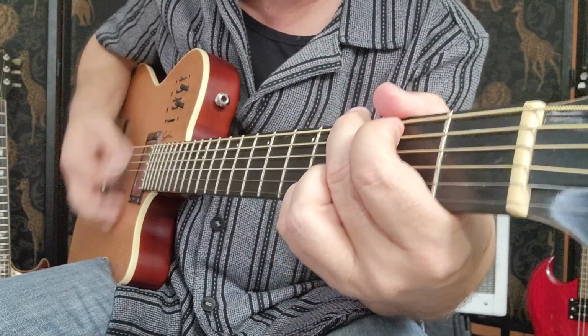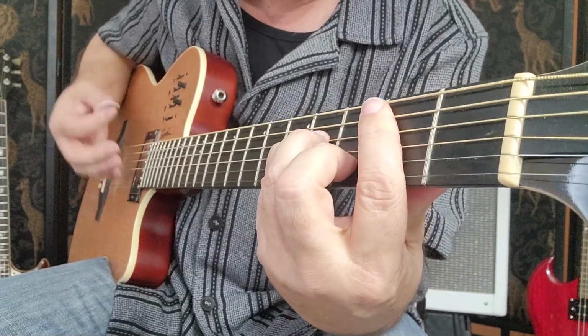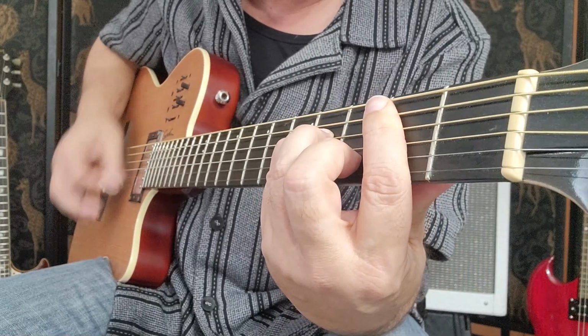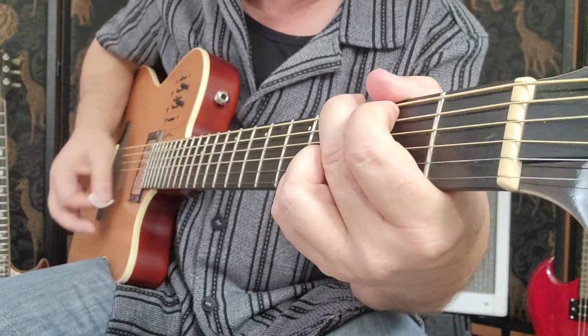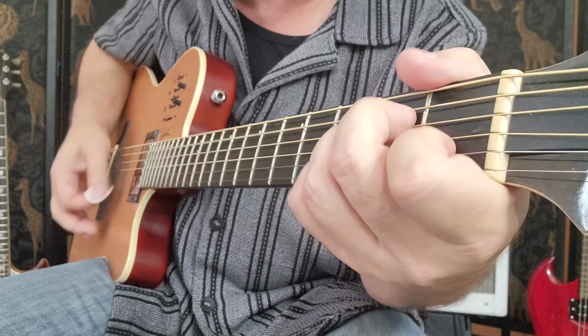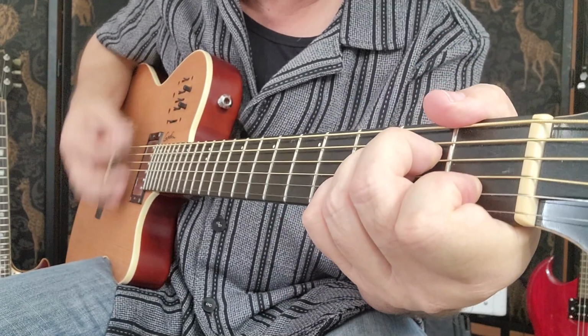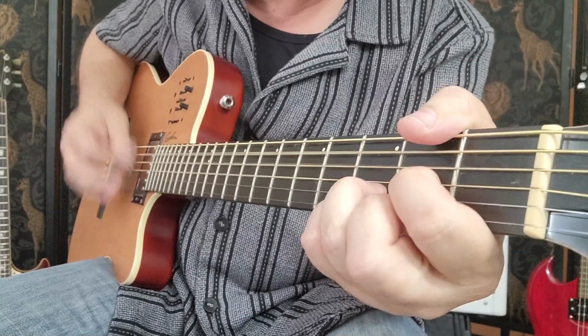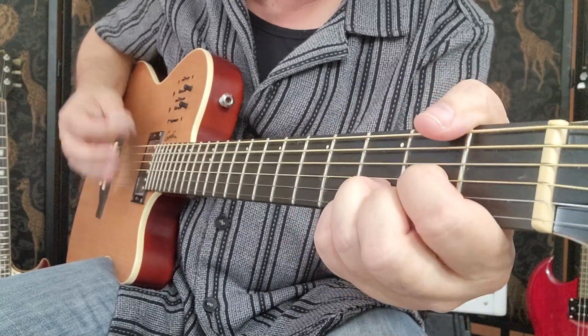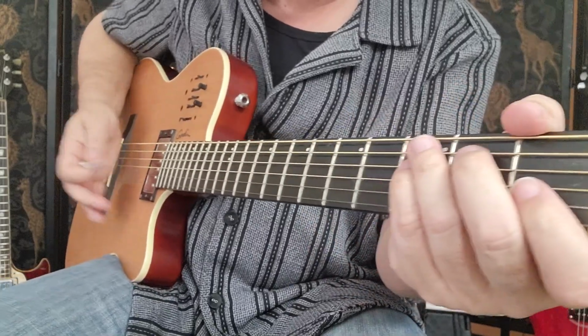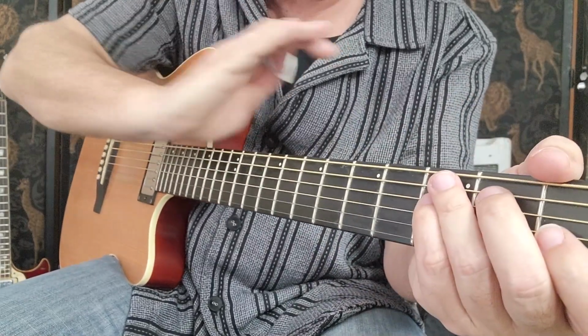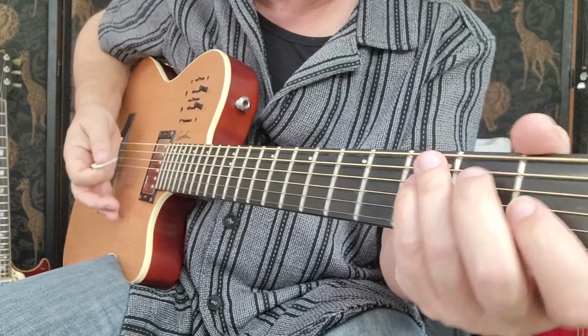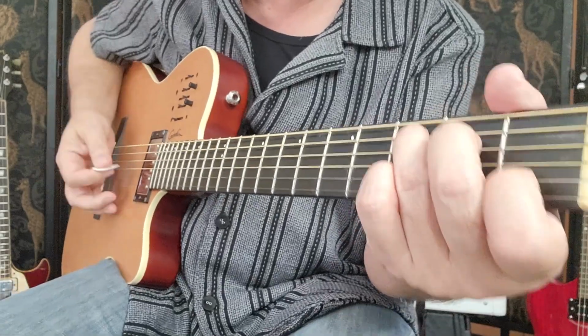Down, up, down, up, down, up, down, up. And that's down, up, down, up. And you're muting there. You're making sure you're muting with your palm just in front of the bridge, right on the strings, especially for that part right there.